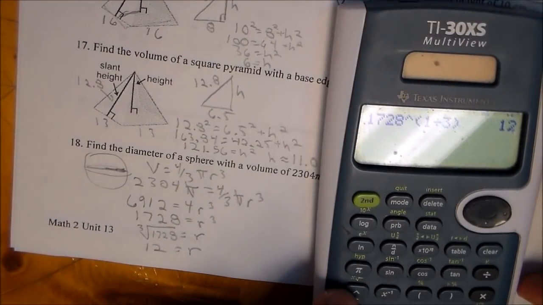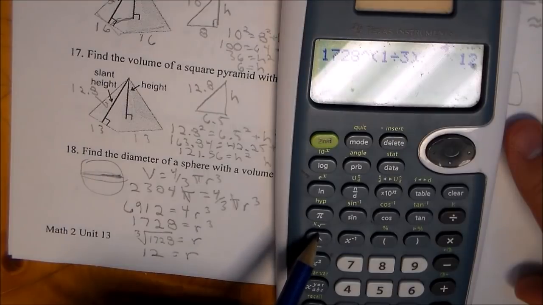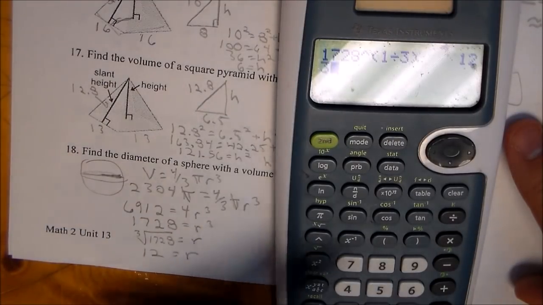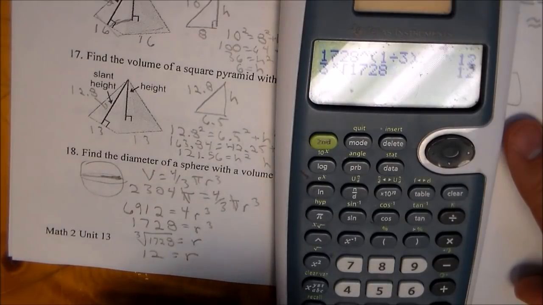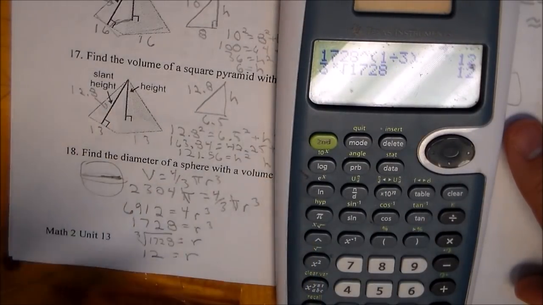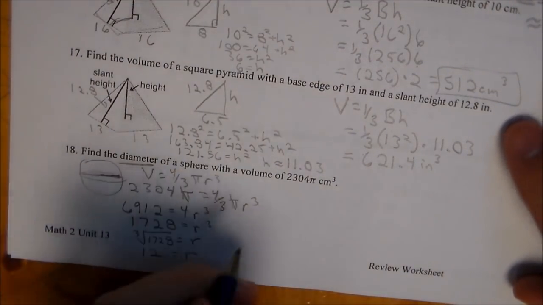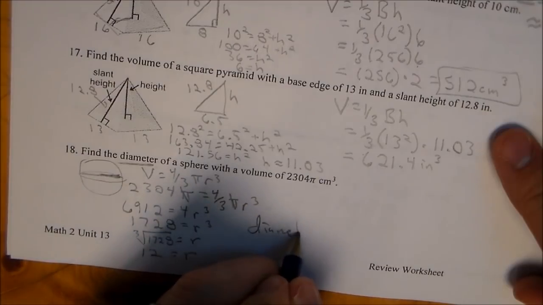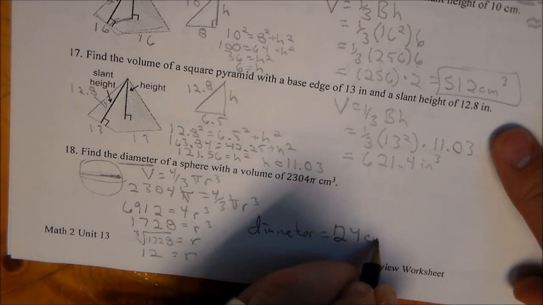You can also sometimes use that cube root button like I have right here, where I could type in the 3. Let's see if it works this way. That also came out as 12. So we get 12. That's our radius. Ask for diameter. So the diameter is 24 centimeters.